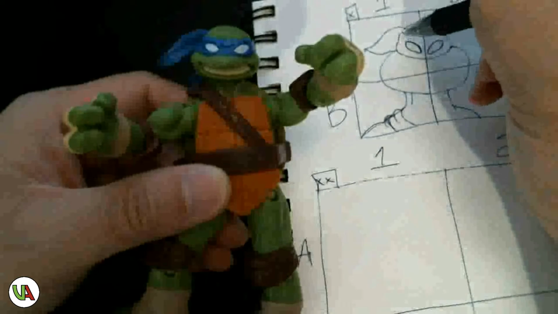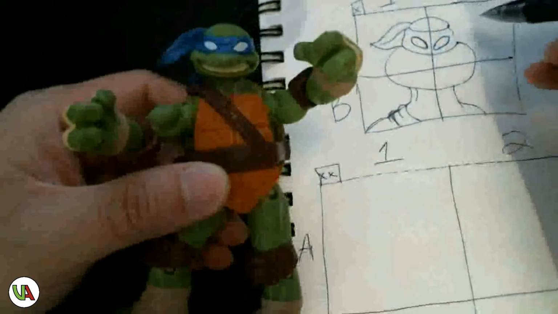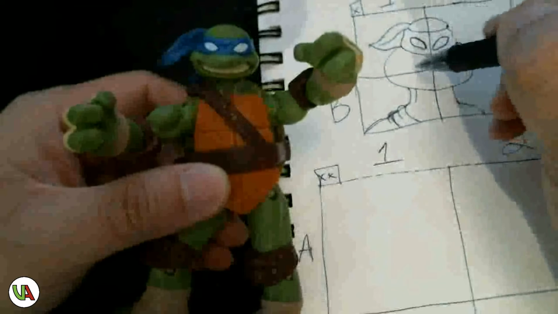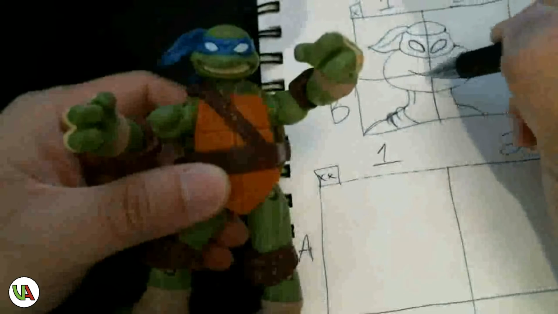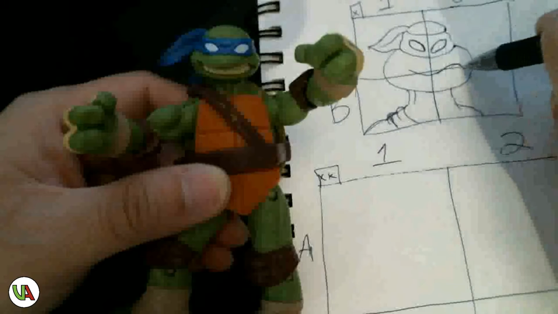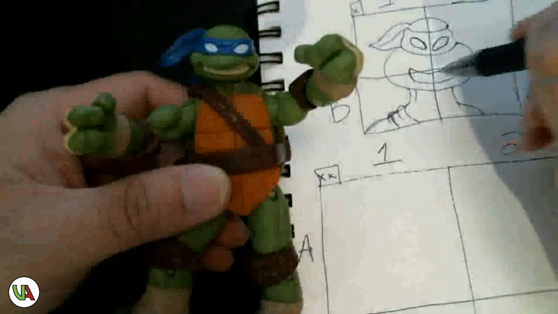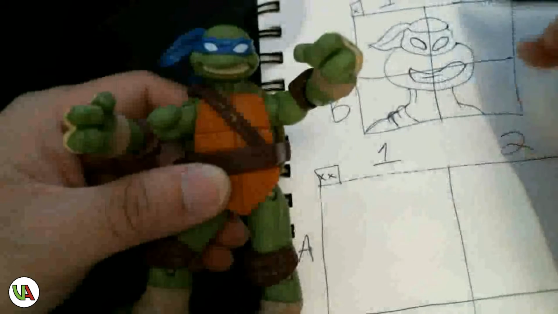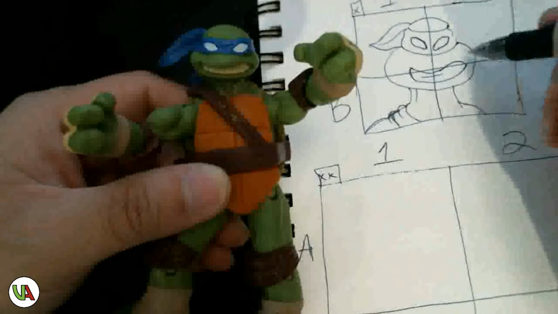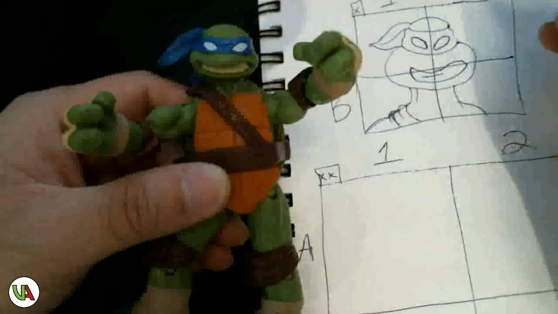Something like that. Okay. Then the mouth, let's just kind of go like that. I just draw the teeth, make it simple. Okay, so that's it.